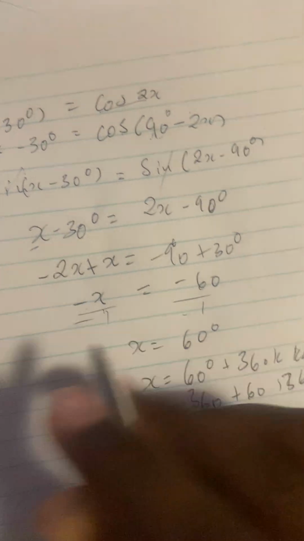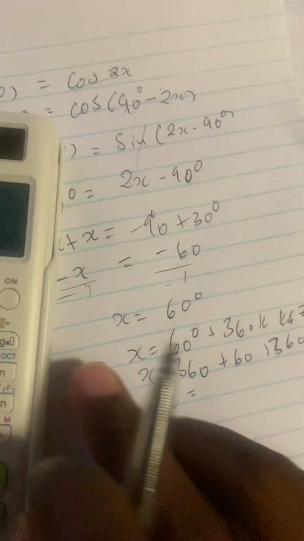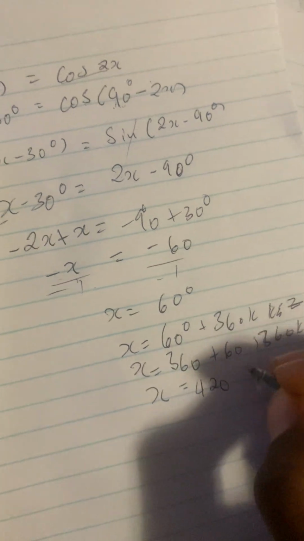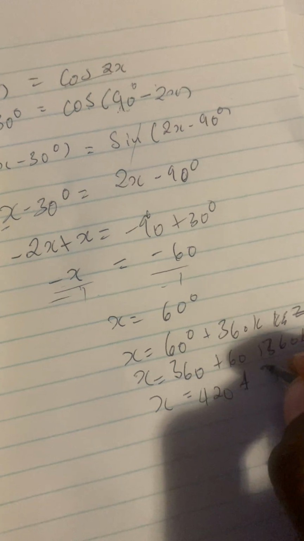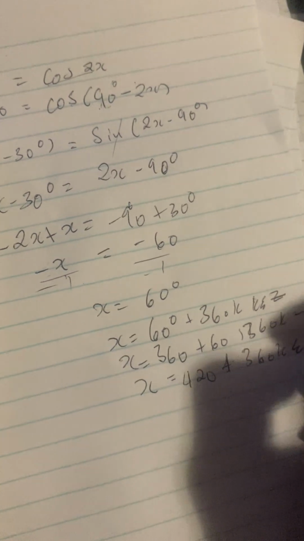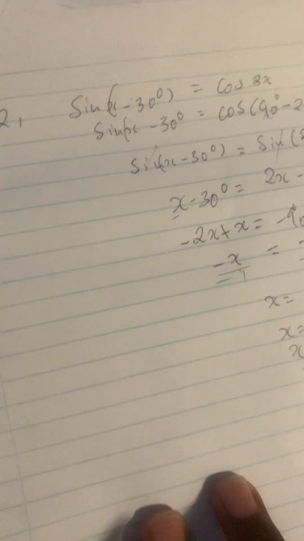Our final answer: 360 plus 60, which gives us 420 plus 360k, k is an element of integers. We can create some space here. That's our number 2. We can write down number 3 here, let's use this space.